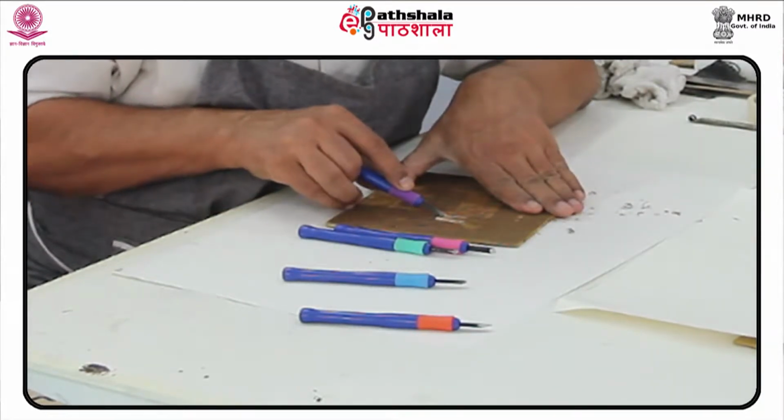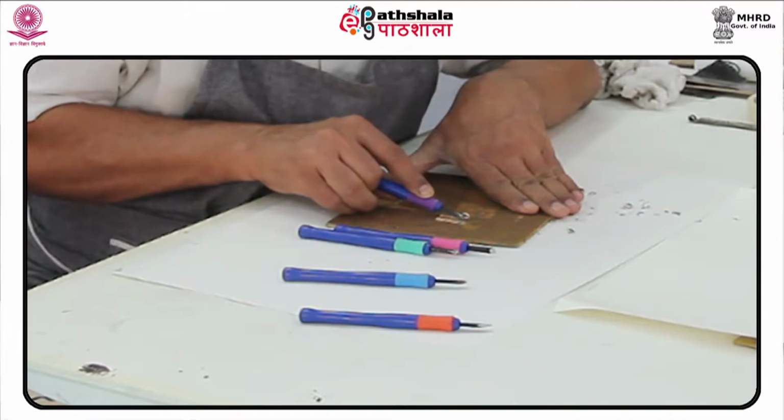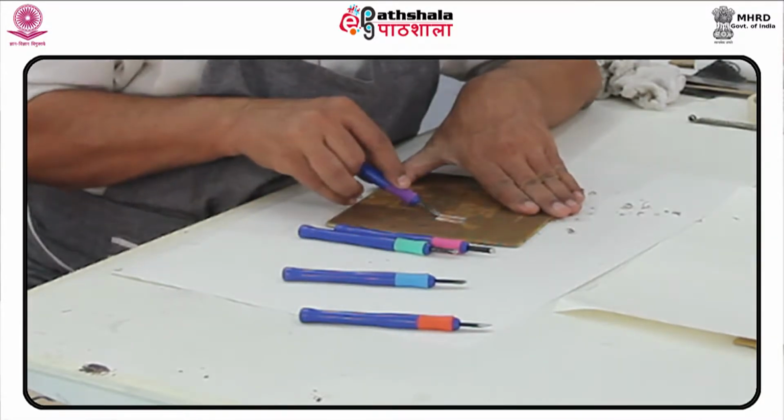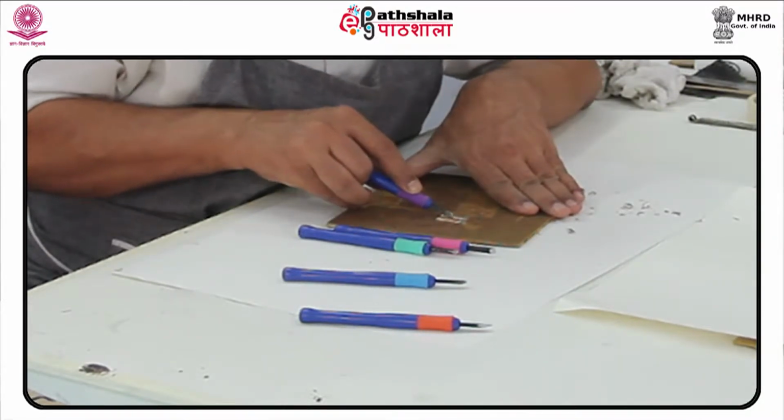Dinkar Kaushik brought Hore to Shantiniketan to head the graphics department, and he lived and worked in Shantiniketan for the later part of his life.